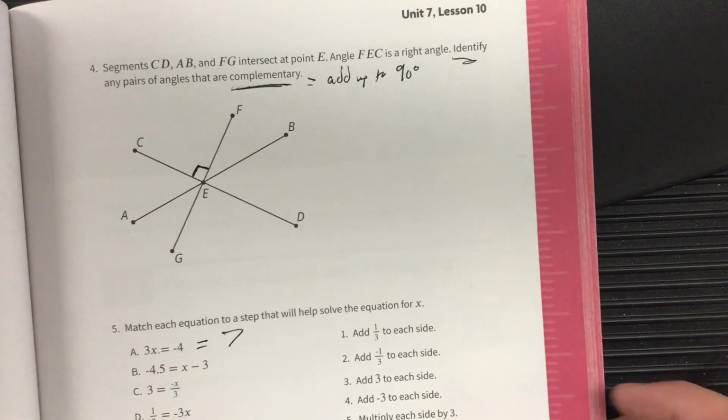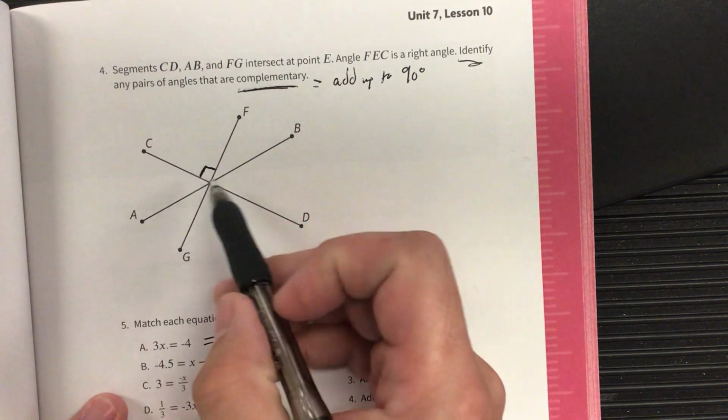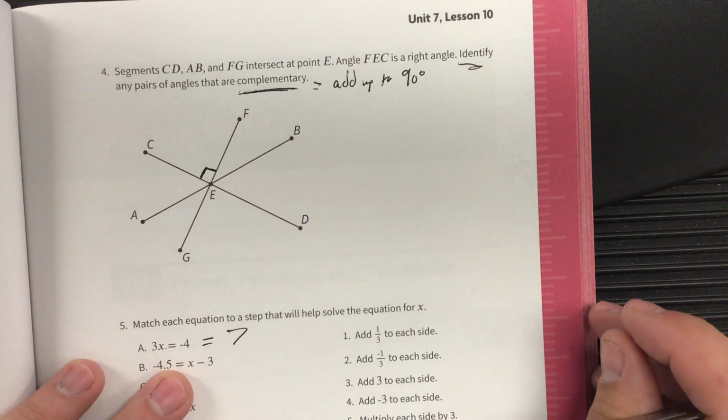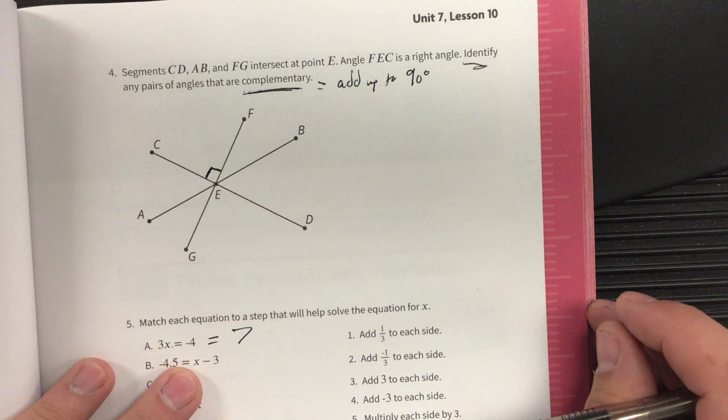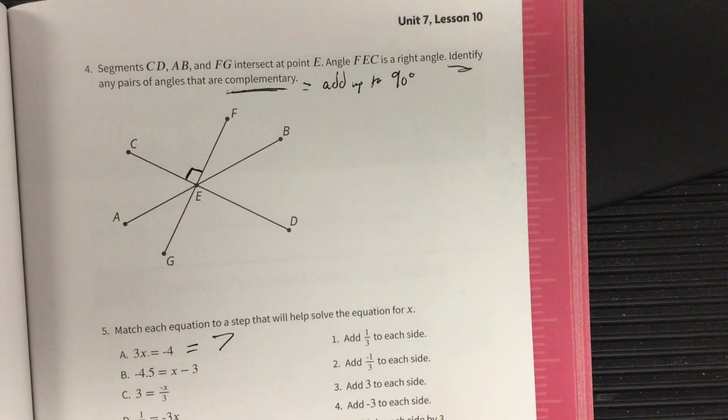Question 4. Segments CD, AB, and FG intersect at point E. Angle FEC is the right angle. Looks like that's written in there for you. Identify anything that is complementary. So looking for angles that add up to, what's complementary mean? 90. Add up to 90.